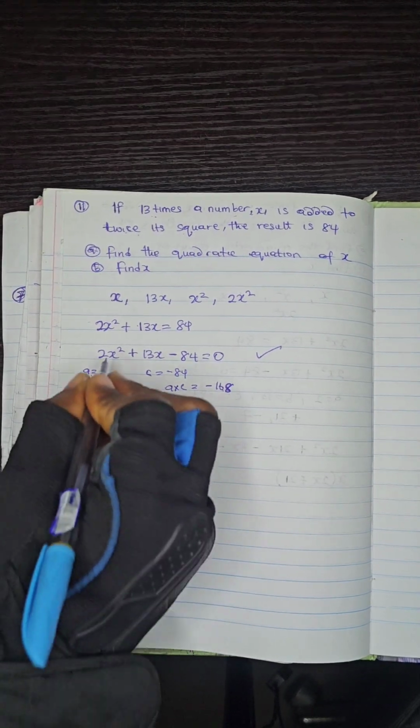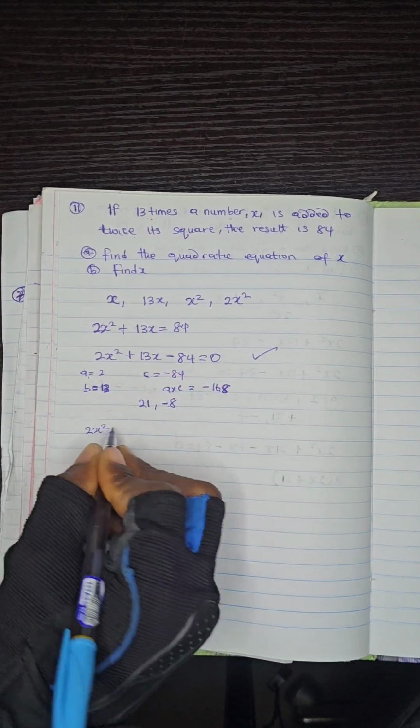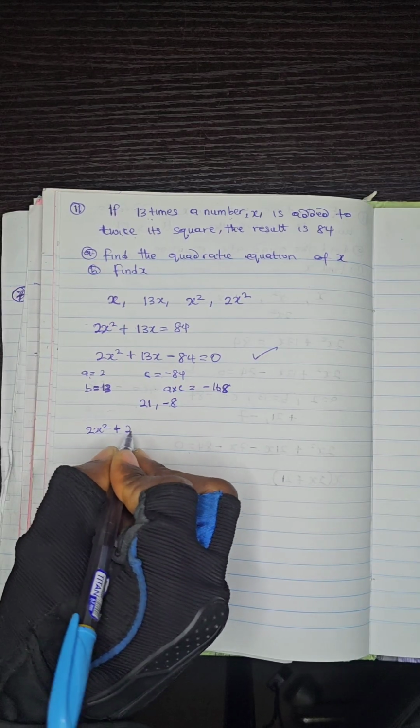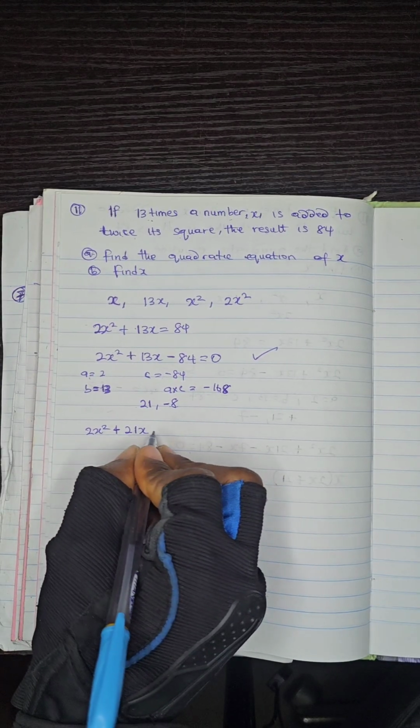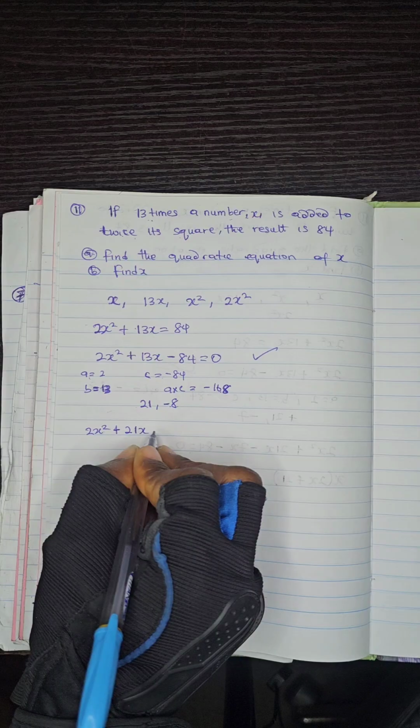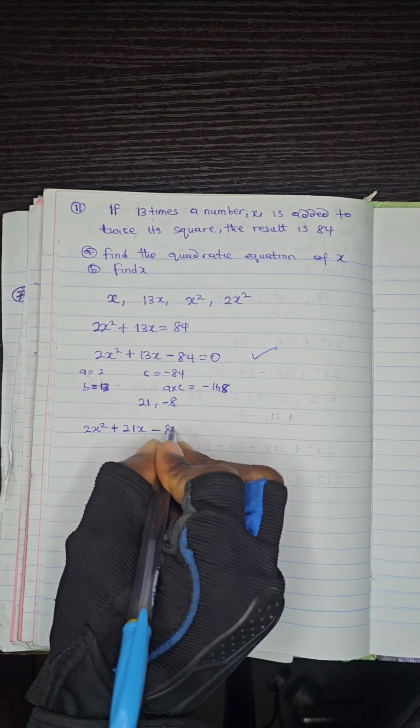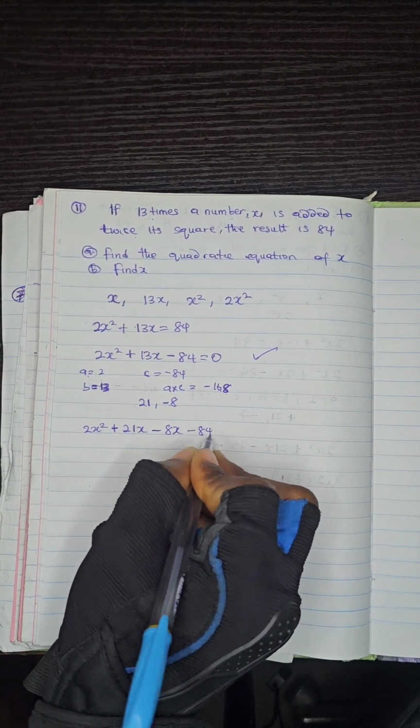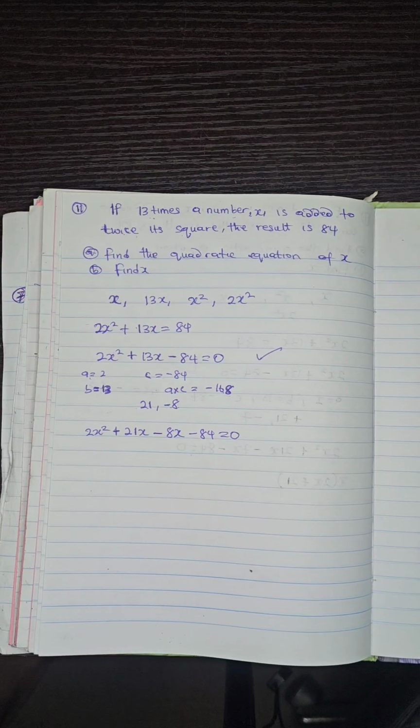So let's rewrite this equation as 2x squared plus 21x minus 8x minus 84 equals 0.